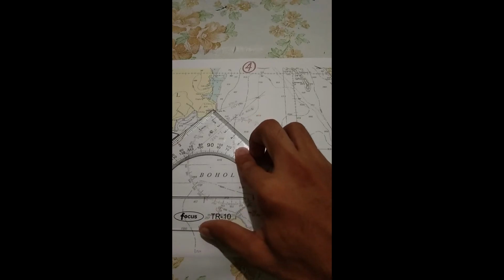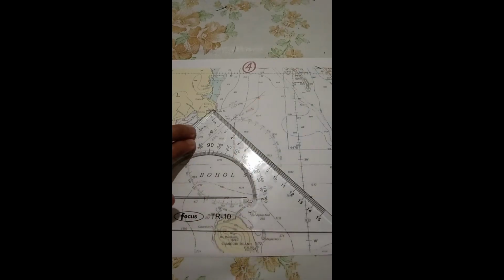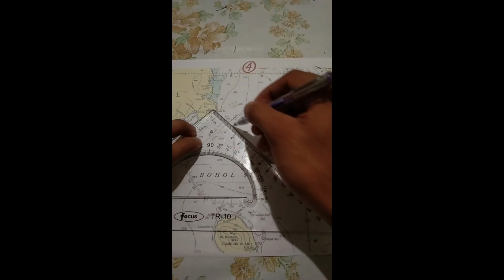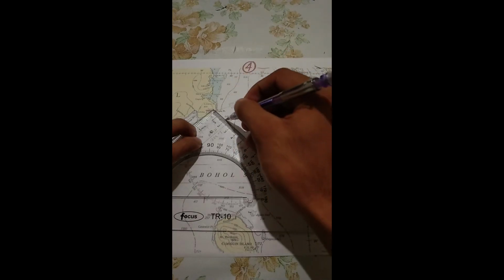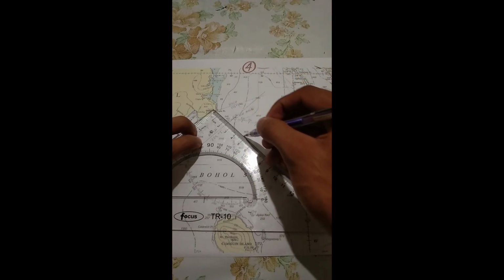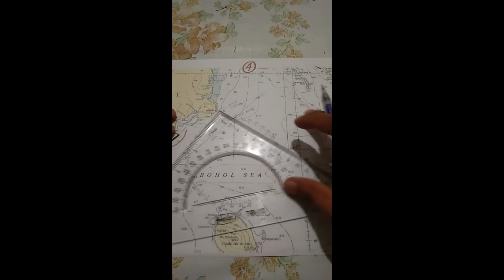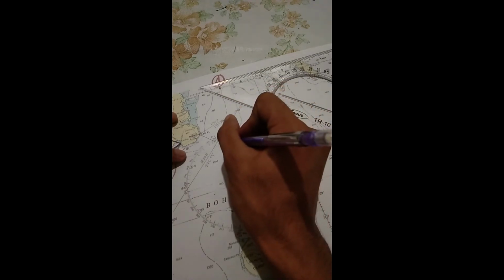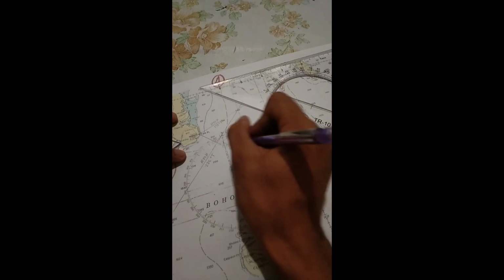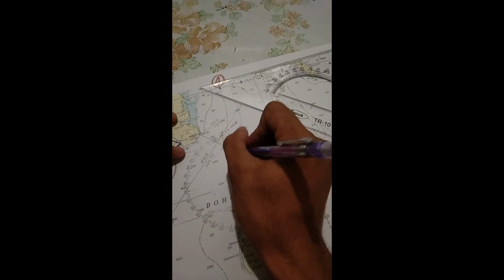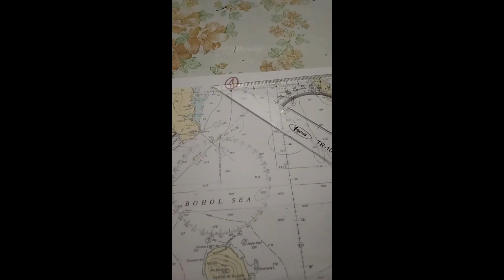Now we have to make a line of position, this one. And this will now be called 11:30 hours by 315 degrees true, because it says here that it is after an hour.